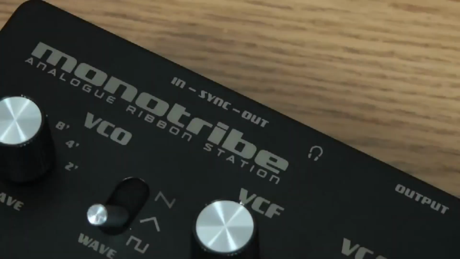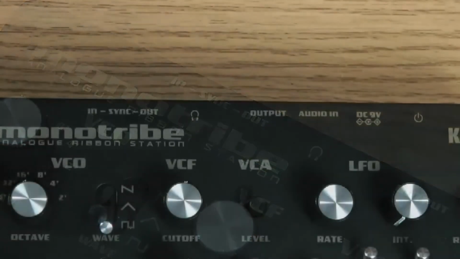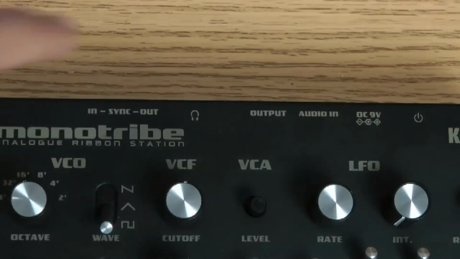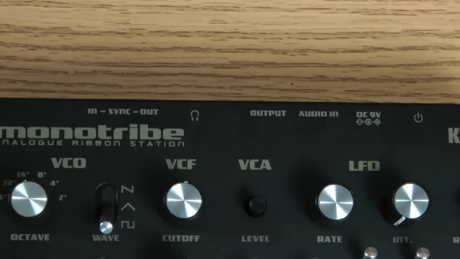In addition to all the great synth sculpting and sequencer capabilities, the monotribe also features a sync in and out. This allows you to connect multiple monotribes to each other and have them sync in perfect time. It also allows you to sync the monotribe to any DAW that records audio. More on that in an upcoming video. Last but not least, the monotribe offers an audio input, allowing you to run any audio source through the acclaimed MS-20 filters.